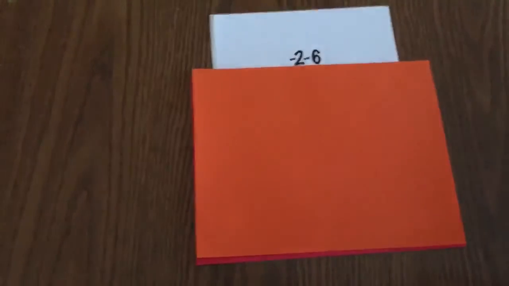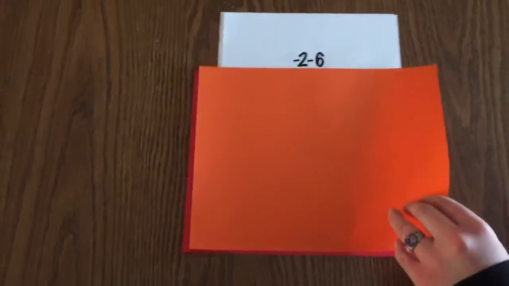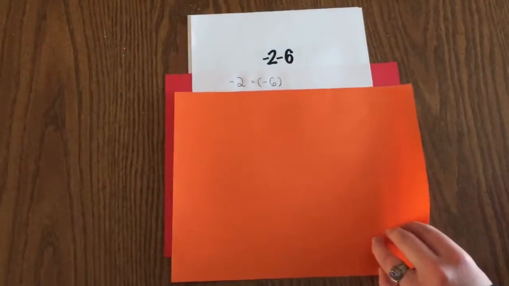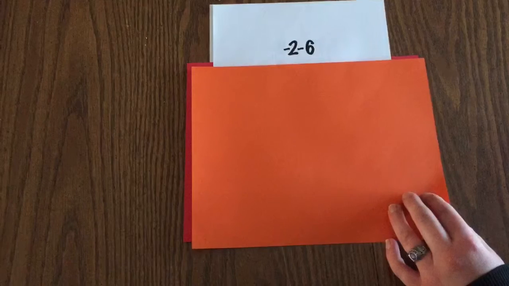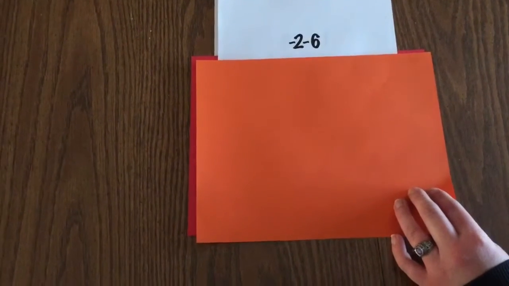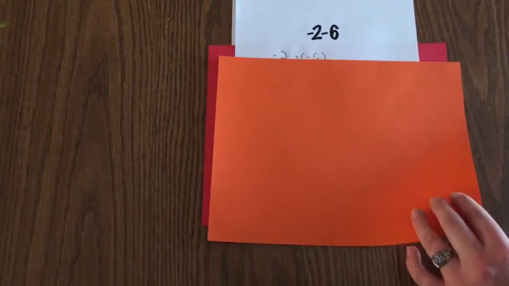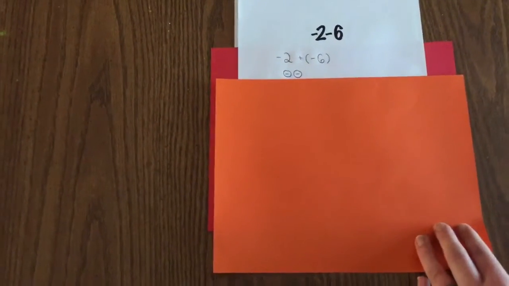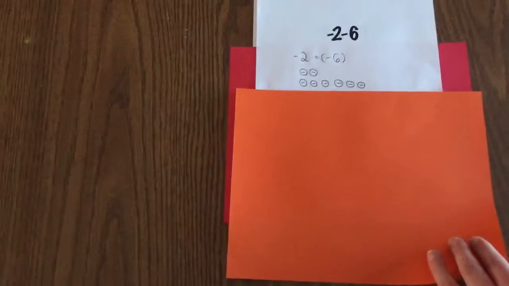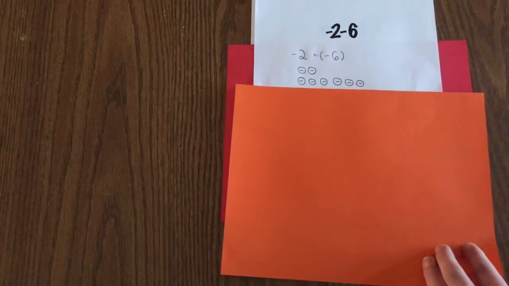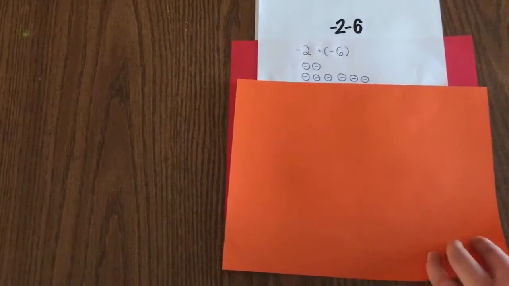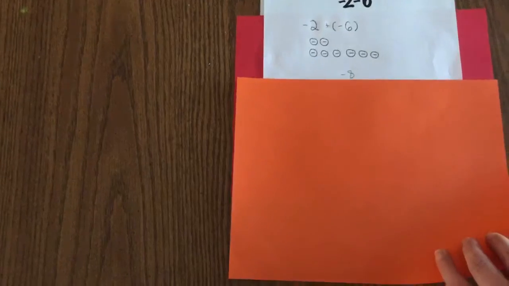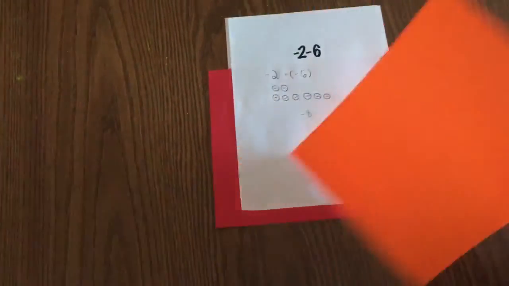Alright, next we have negative 2 minus 6. And we want to change that to negative 2 plus negative 6. So we have negative 2 charges, and then we're just adding 6 more negative charges. And in this one, there's not any positive charges to cancel any of the negative charges out. So we're just left with negative 8 charges.